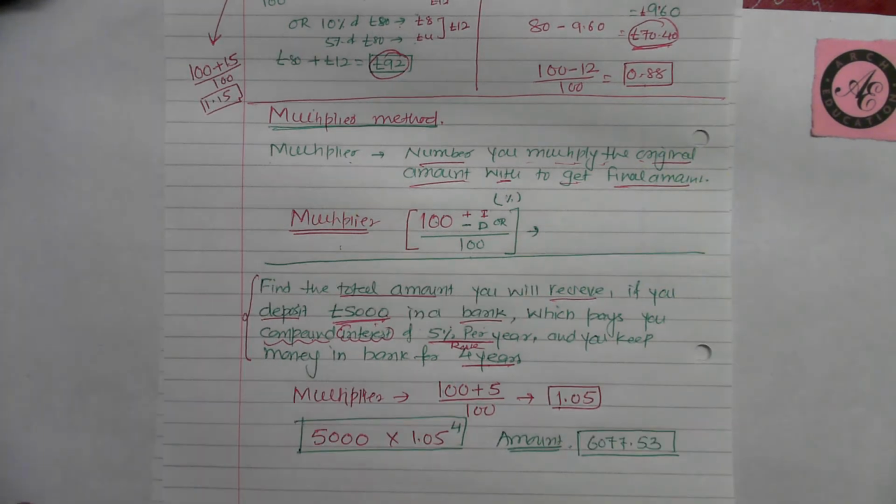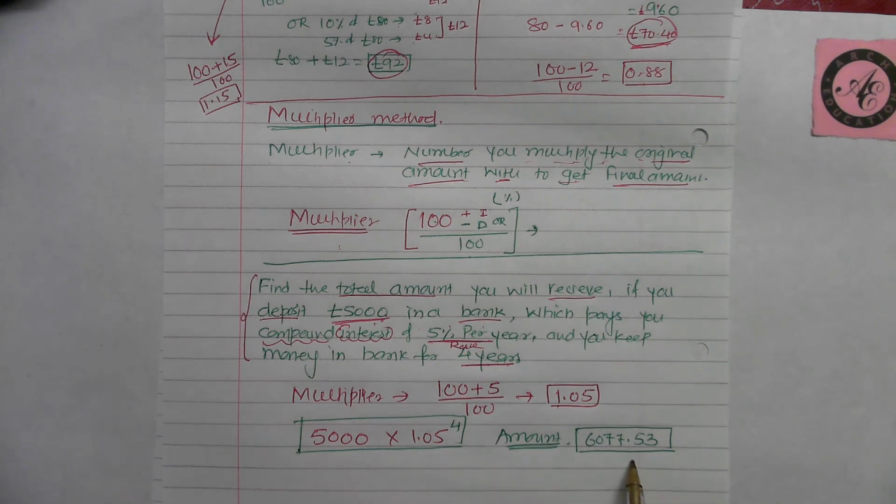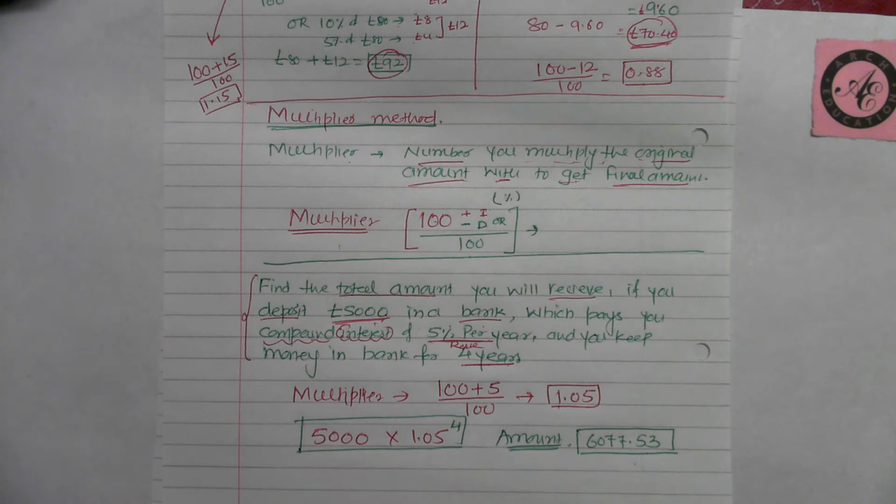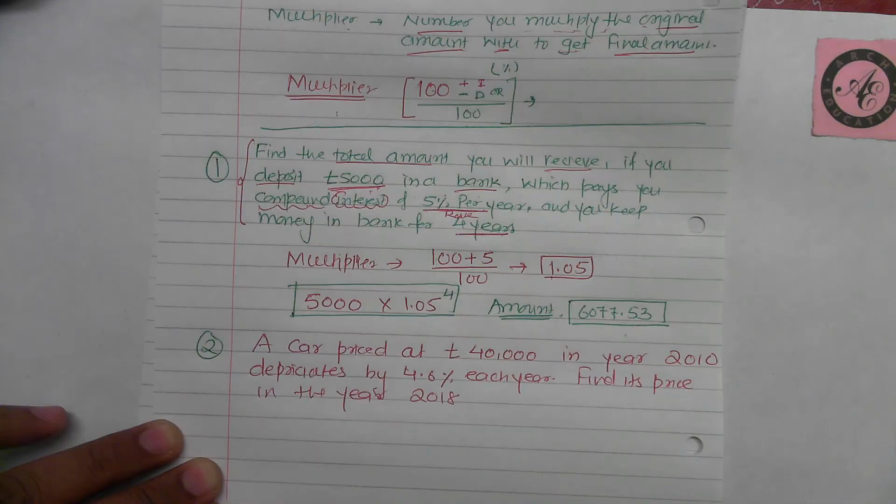Alright guys, so this is the final amount you'll get in the bank after you deposit £5,000, and we need to round this to two decimal places because it's money. Right, so the second use of this method will be in depreciation questions like car prices. New cars depreciate in value after every year. So we're going to see how that works now.